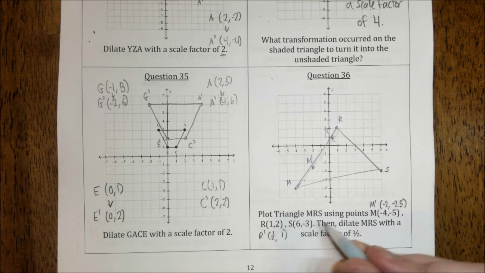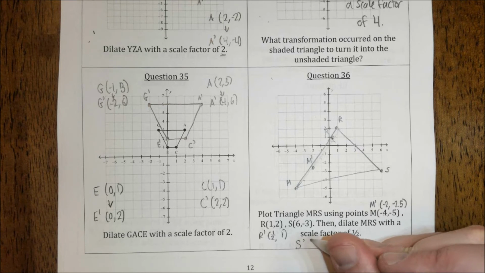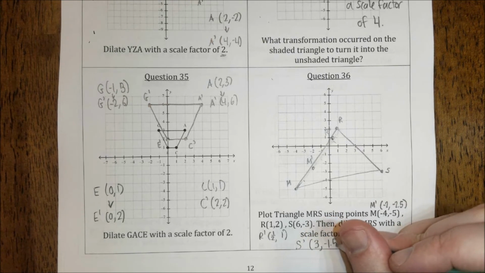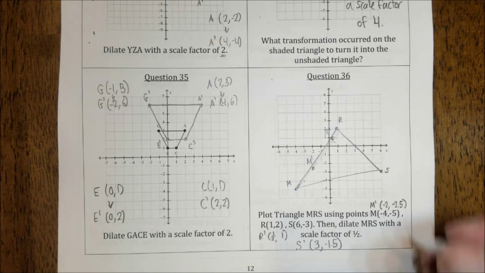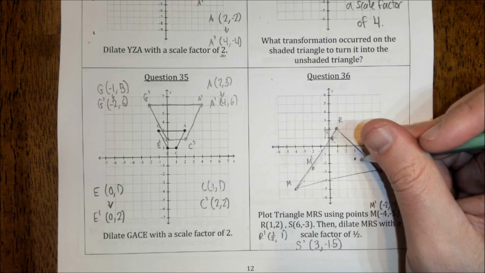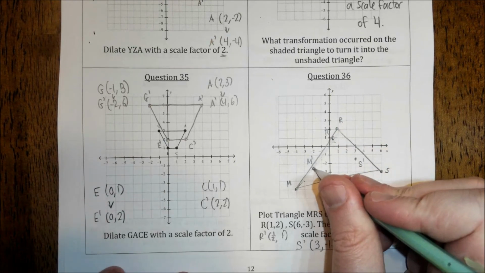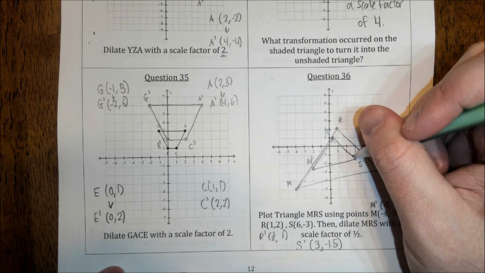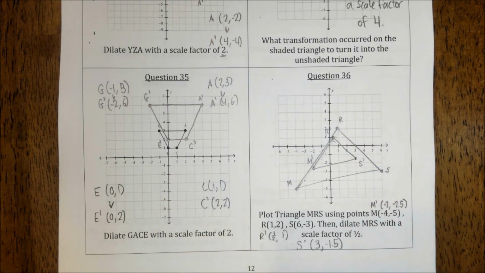And S, both these numbers need to be multiplied by 1/2. So 1/2 of 6 is 3, and 1/2 of negative 3 is negative 1.5. So over 3 and down to negative 1.5 right there. If we connect these, we should end up with a shape that is 1/2 as big as the original. Perfect.